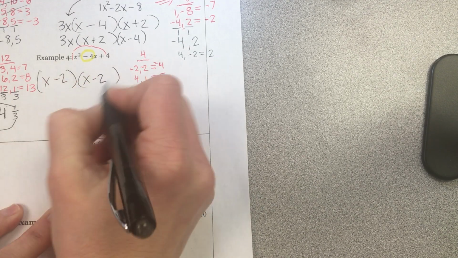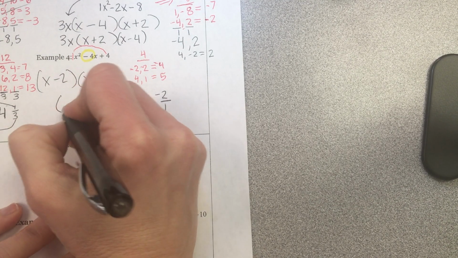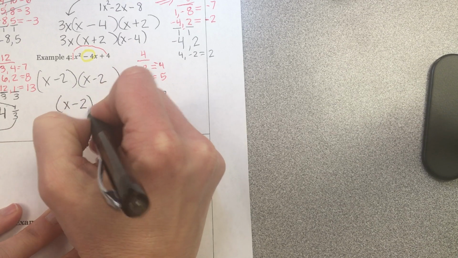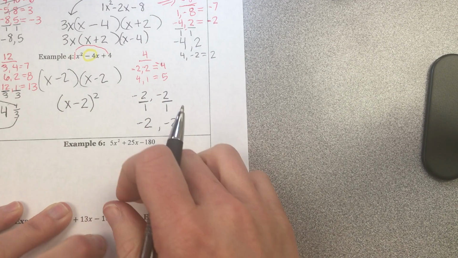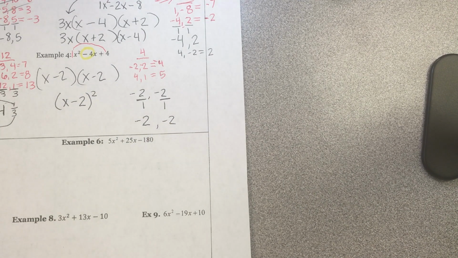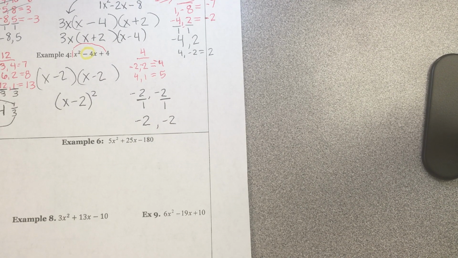Guys, I don't mind at all if you leave your answer like that, but on a test, they might write it like that. So again, if you're taking a multiple choice test, is this answer the same as this answer? Yes. I don't care which way you write it, but if you have to click an answer, you need to know those are the same thing.